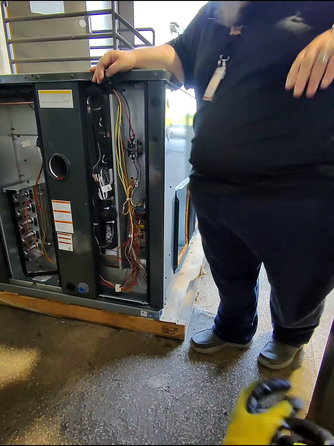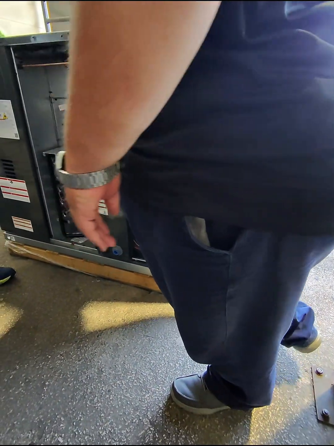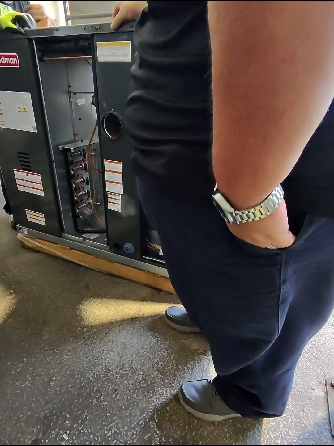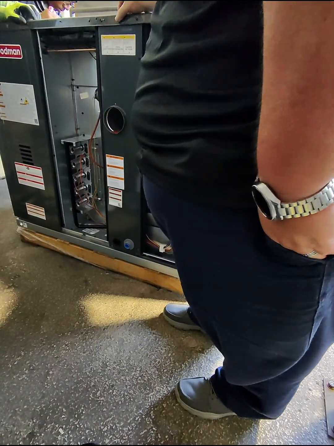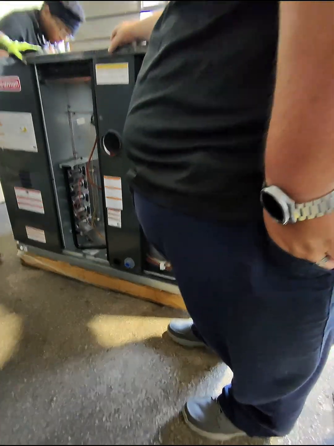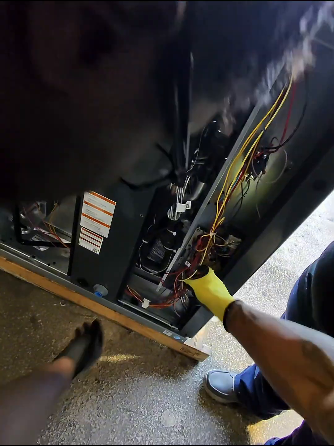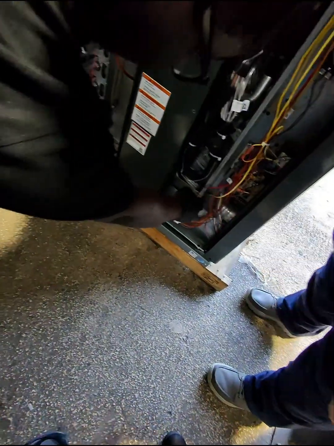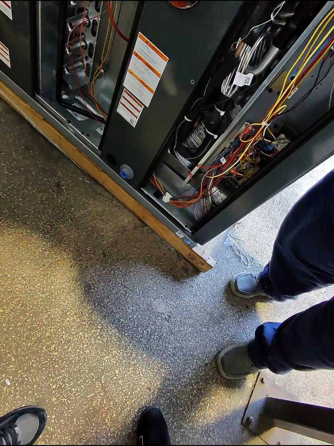Alright, the main thing, we got the furnace opened up. Tell me what our components are. What's the first thing that happens? Call for heat. So that's our thermostat. Where's our thermostat wire in at? The thermostat wires in over here, right? Yes, it's somewhere over there, on the board. That's your terminal strip, where you wire your thermostat, right?